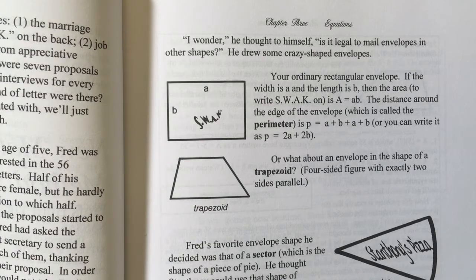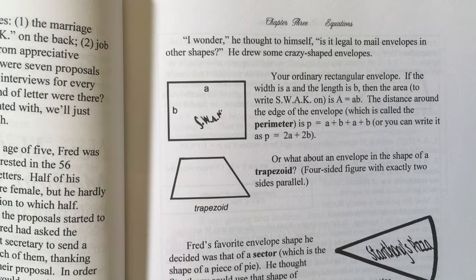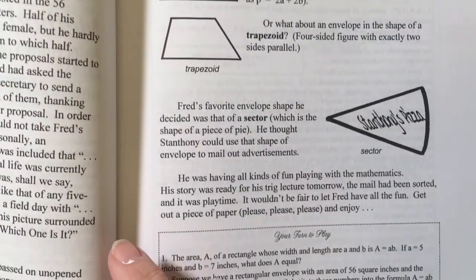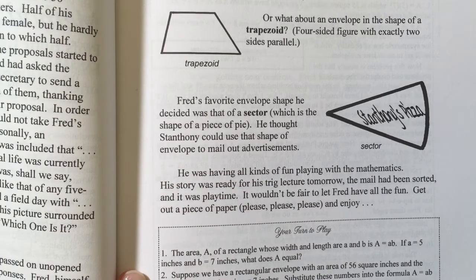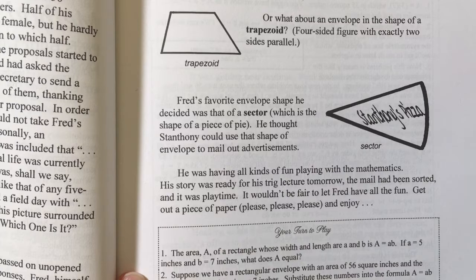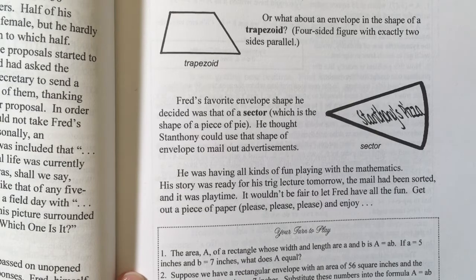Or what about an envelope in the shape of a trapezoid? 4-sided with exactly 2 parallel sides. Fred's favorite envelope shape, he decided, was the sector, which is the shape of a piece of pie. He thought Stan Anthony could use the shape of an envelope to mail out advertisements.